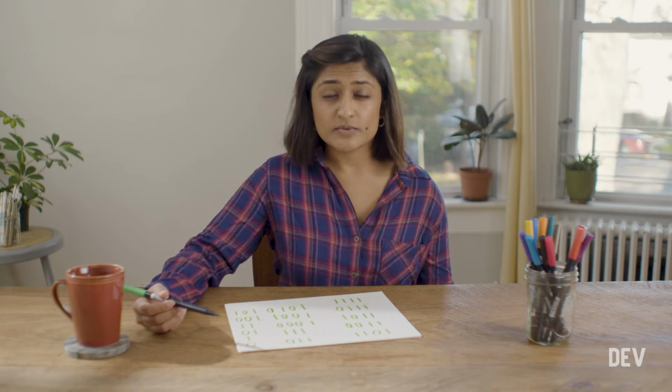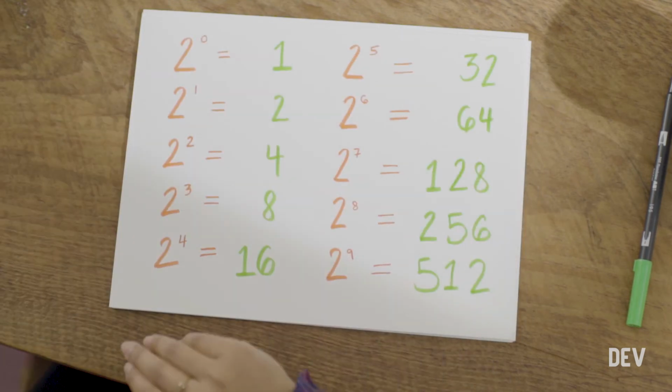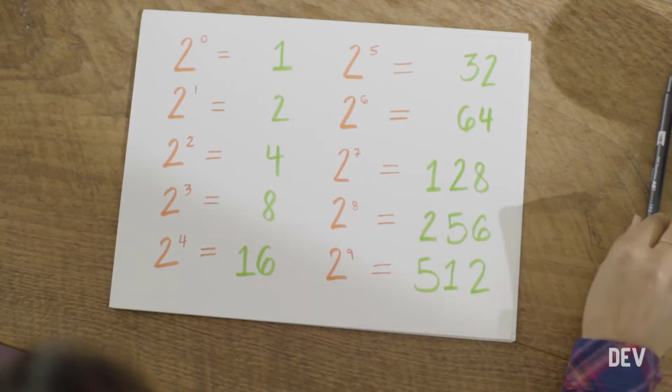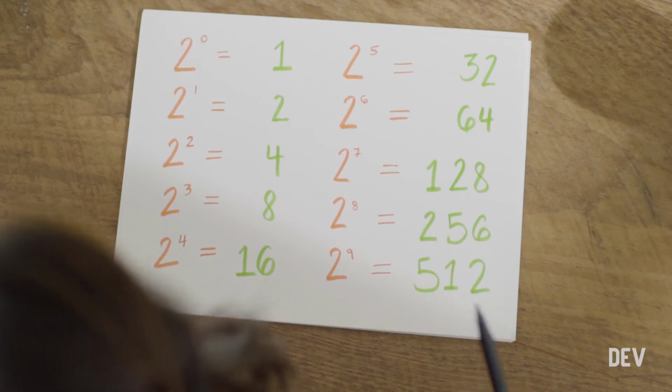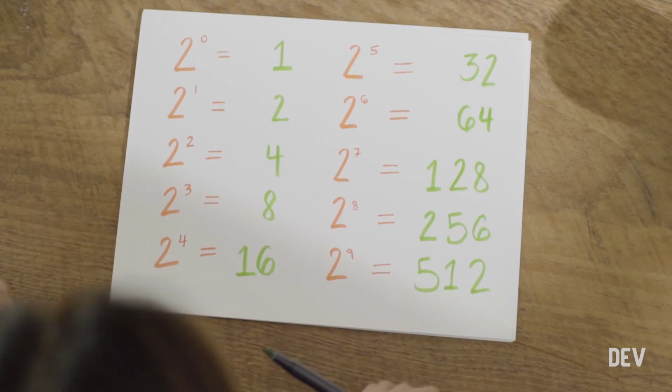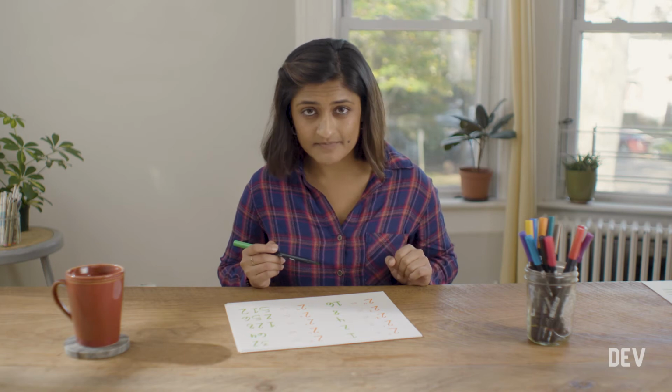So let's look at an example of how to convert between base 10, the number system that we're familiar with, and base 2, the number system that computers use. Before we talk about converting in a bit more depth, let's first remind ourselves about something we may not have thought about in a while since school: the powers of 2. We'll want to look at how the powers of 2 work and remind ourselves of some important numbers because we're going to use them in just a second.